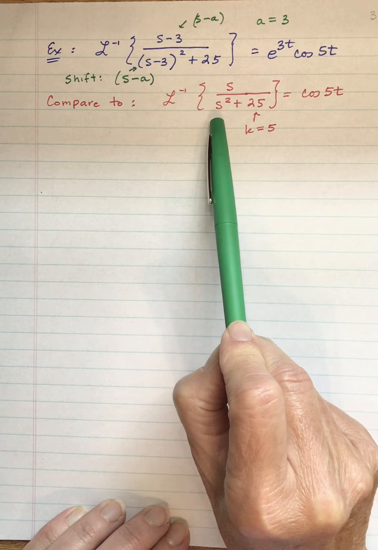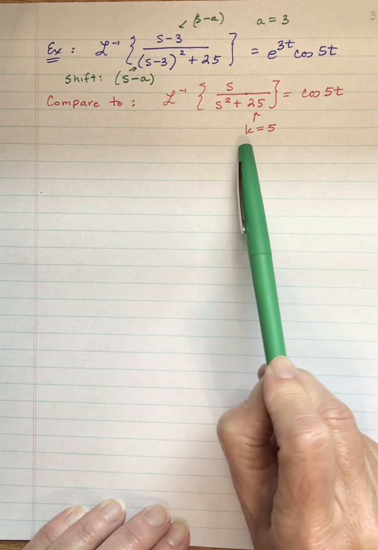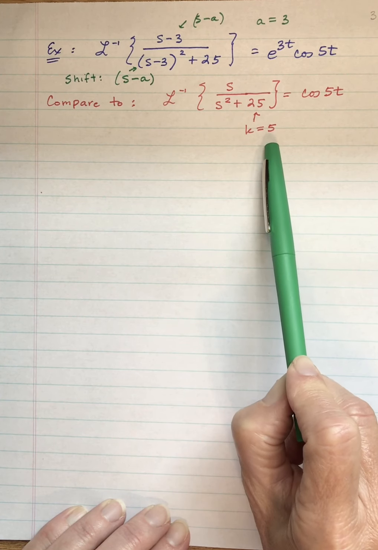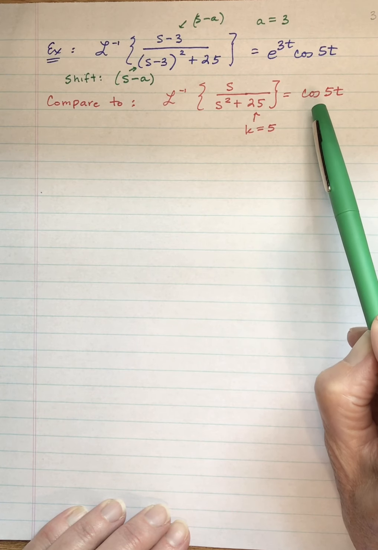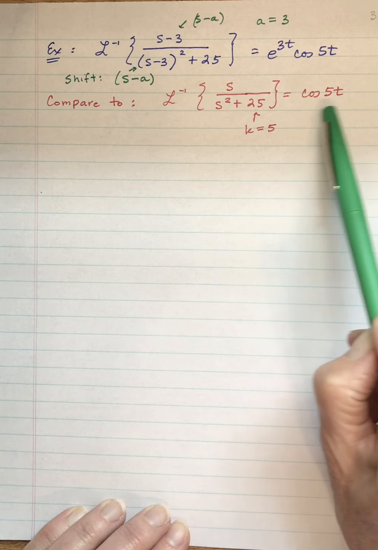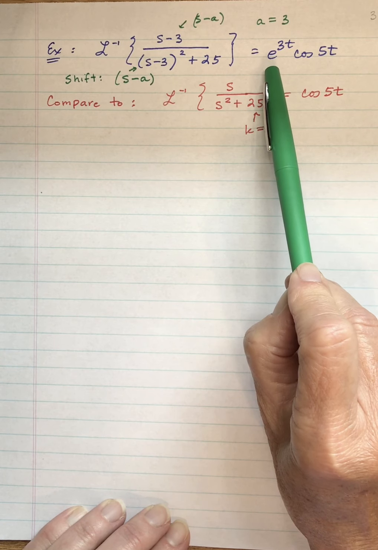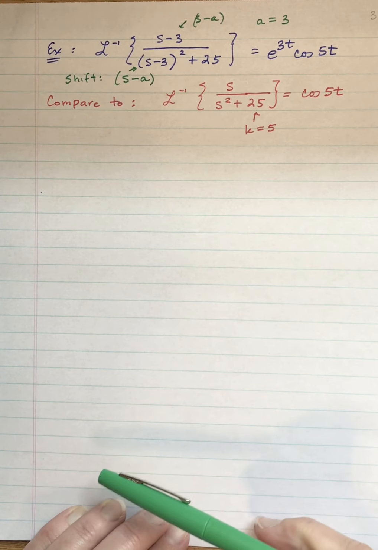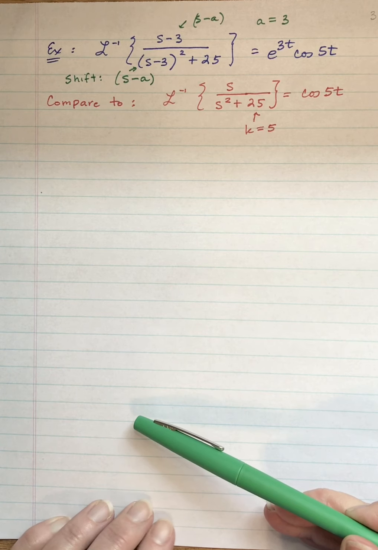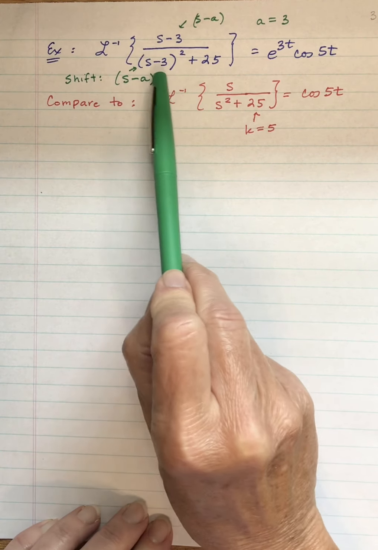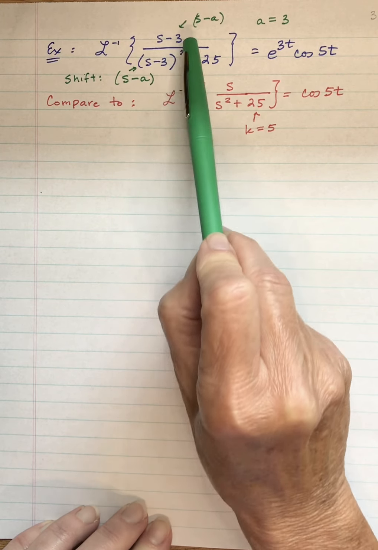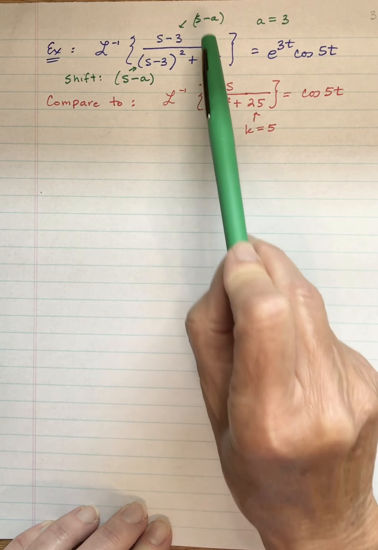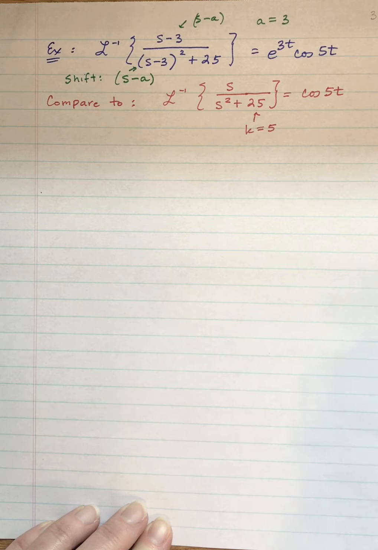So s over s squared plus k squared. Our k here is 5. So this is the same as taking the cosine of 5t and then just multiplying it by e to the at. So we'll have e to the 3t cosine 5t. So just start watching. If you have a variable in the numerator, that's going to be the cosine formula. If you have a constant in the numerator, that'll be the sine formula.